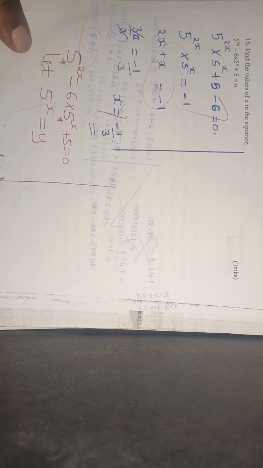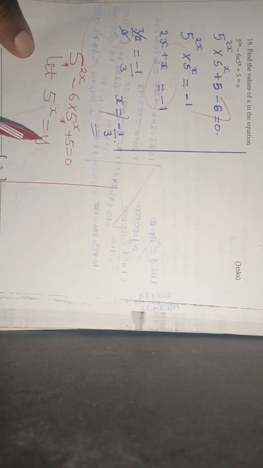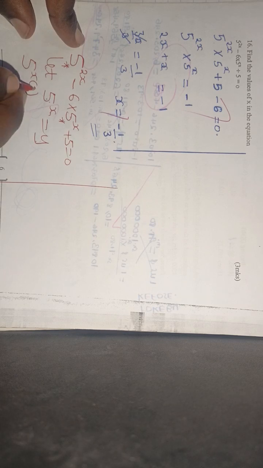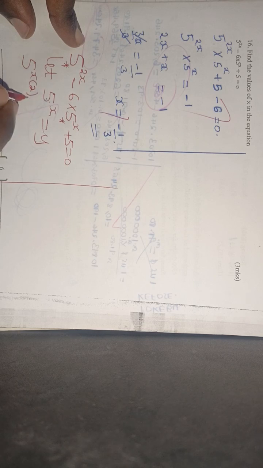point to capture. Then we can substitute where there is 5 raised to x in the equation with y. So this is 5 raised to x being y, but this is 5 raised to 2x. So that becomes 5 raised to x into 2. You can write that, so that at the end of the day, you'll have 2 times x giving you 2x less 6 times 5 raised to x plus 5 is equal to 0.